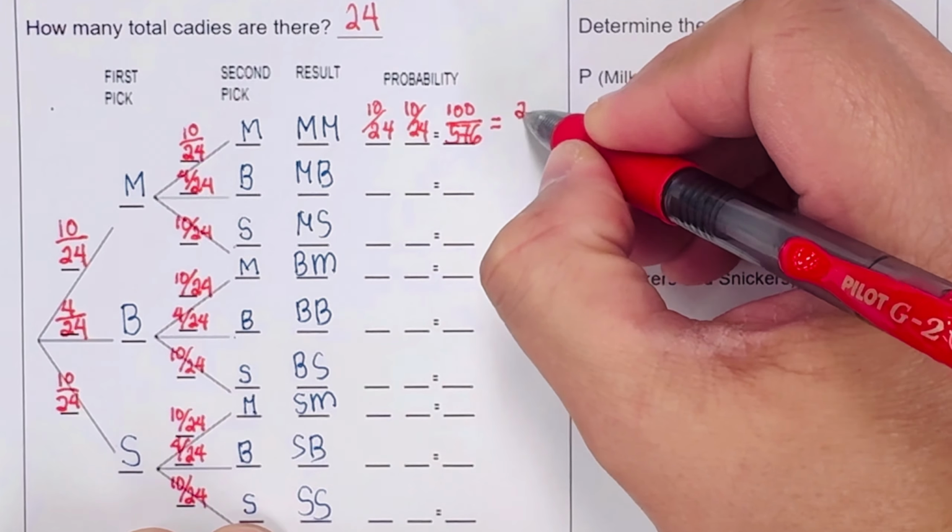So that would be 40 divided by 8 is 5, and then 576 divided by 8 is 72. Okay, so I'm going to go ahead and multiply this one here, and we're going to reduce it to lowest term.